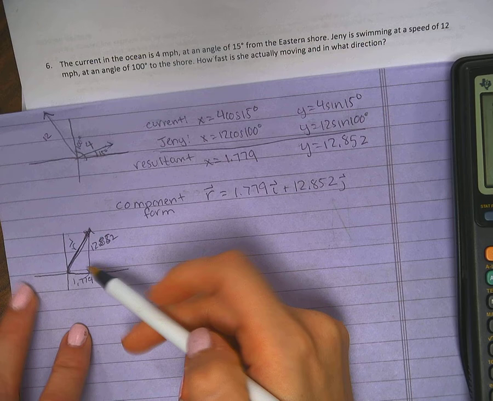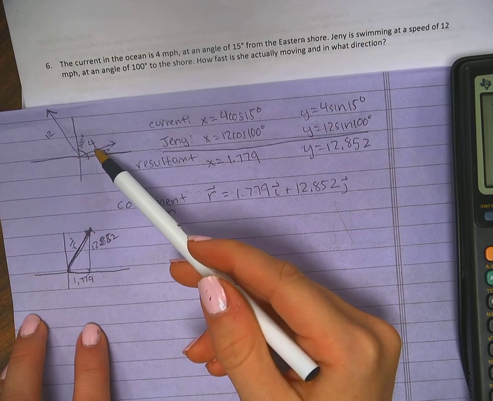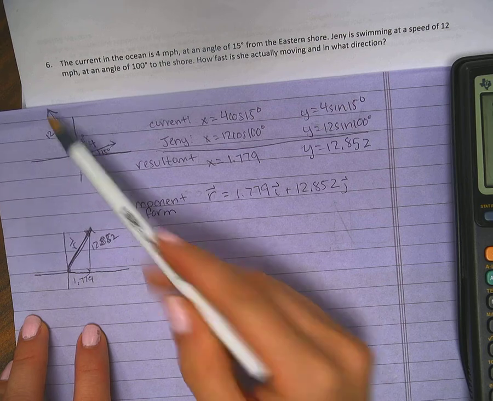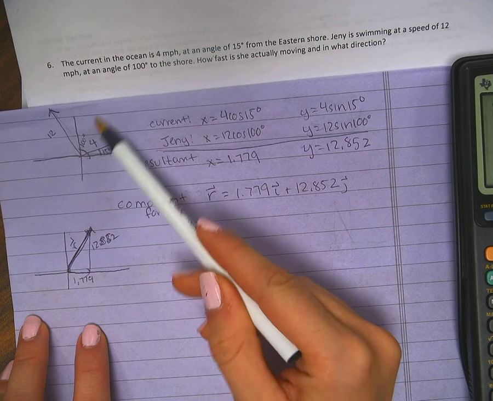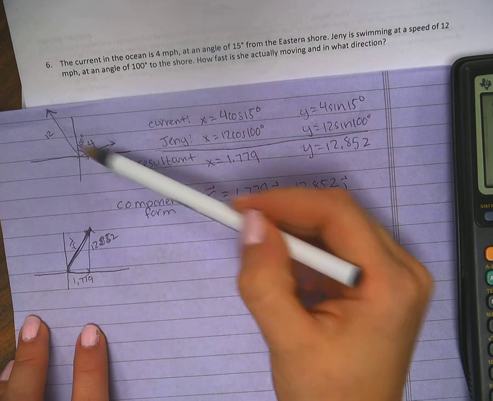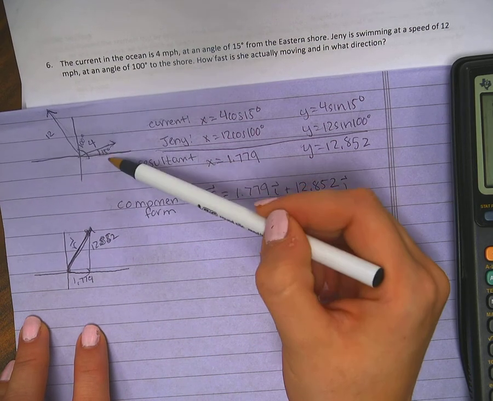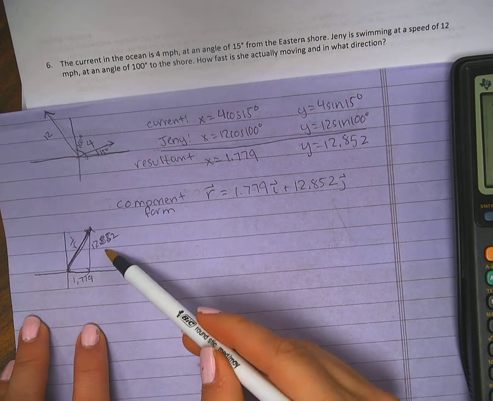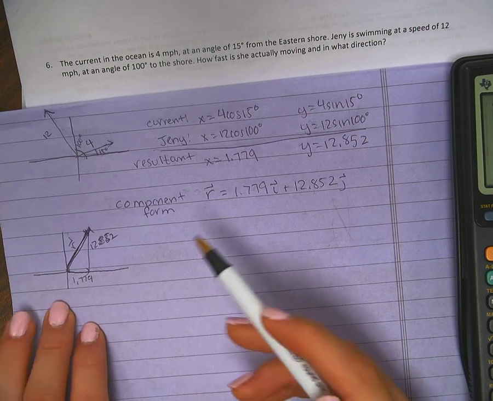And by the way, I should check against my picture that this makes sense. Notice if the current was pulling to the right and she was swimming to the left, my resultant ends up somewhere in between those two. Also, since the y component in both of them was going up, I end up with a slightly bigger y component. So that works out.